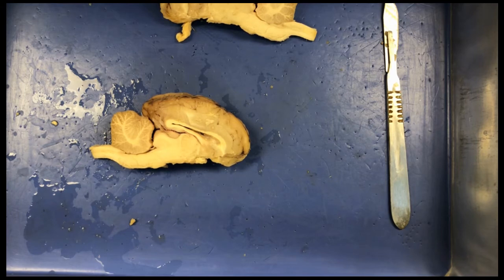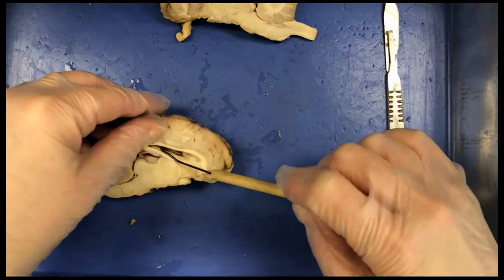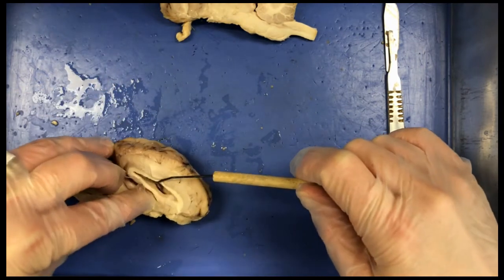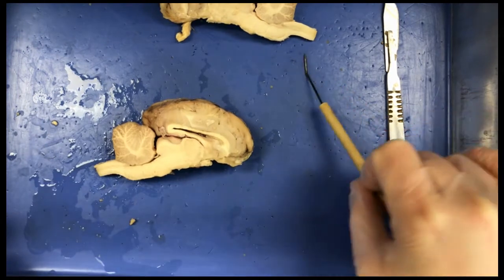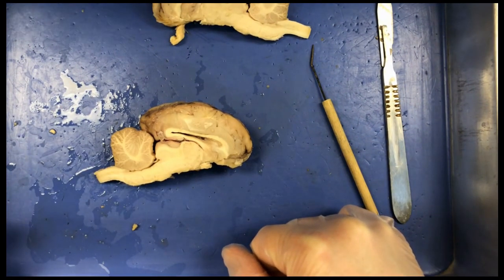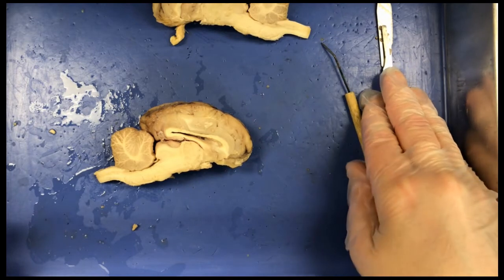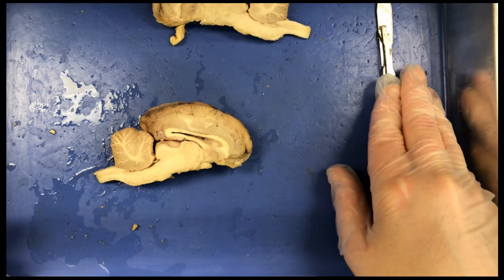Okay, so now you should just be thinking about all the different functions that go with those different structures. And you're pretty much done with your sheep brain dissection. You can keep looking at the sheep brain, making cuts if you'd like, but when you're all done, make sure everything's cleaned up. The brains can go in the trash can, and everything needs to be washed very well with soap and water and put back where you got it.